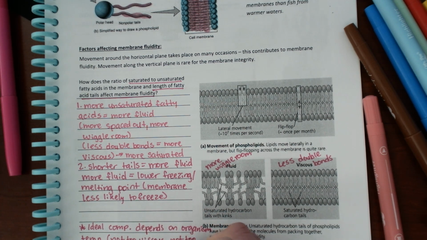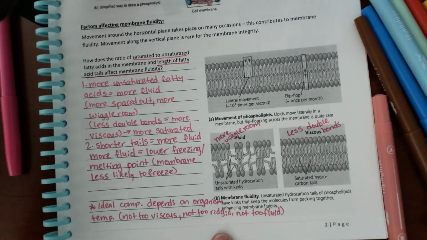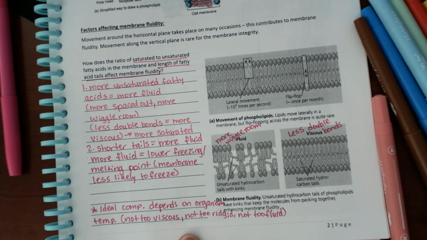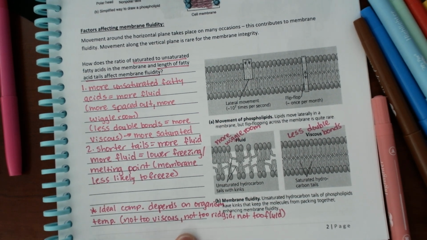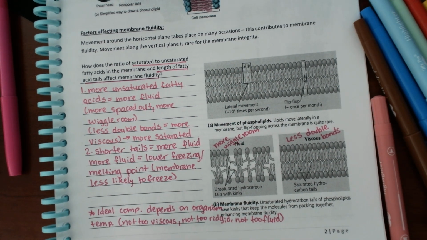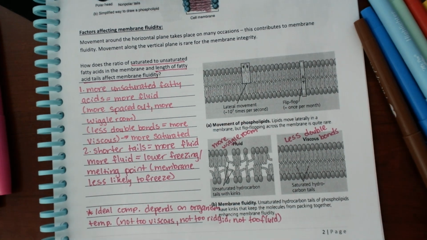Not too rigid. Not too fluid. Oh shoot, you can't see that. Sorry. You don't want it to be mush, but you also don't want it to be solid as a rock. Does that make sense? You want it to be fluid, but not like mashed potato goo. And you want it to be sturdy, but not like cell wall kind of sturdy.